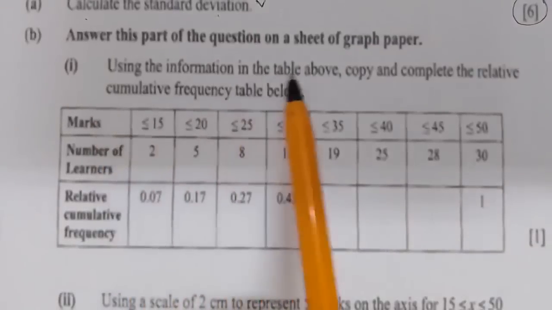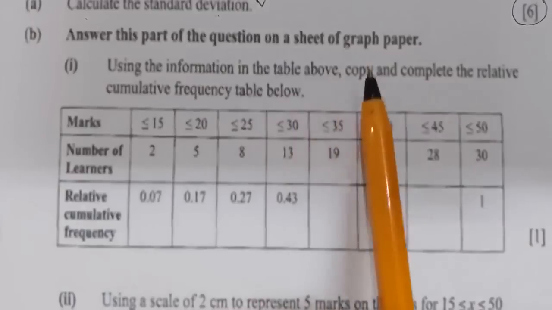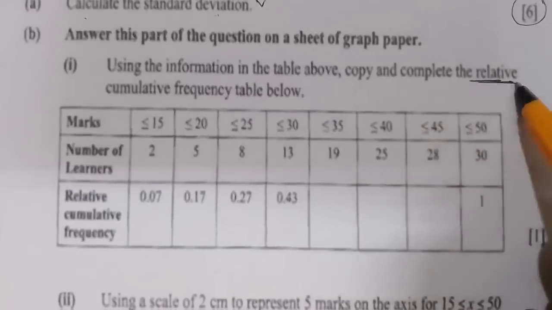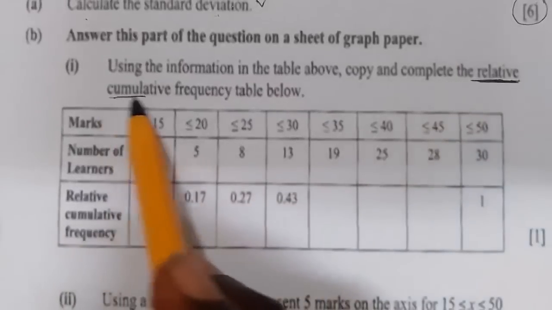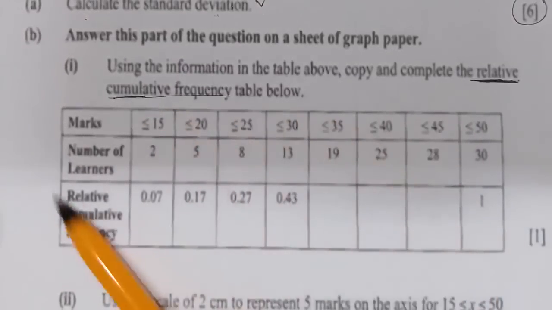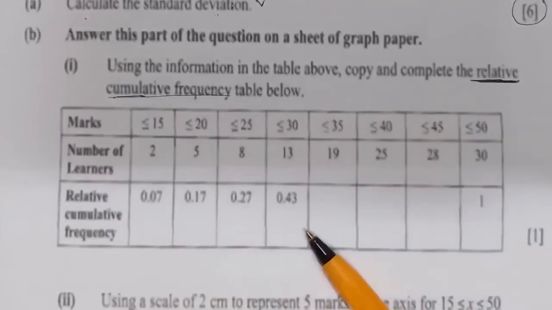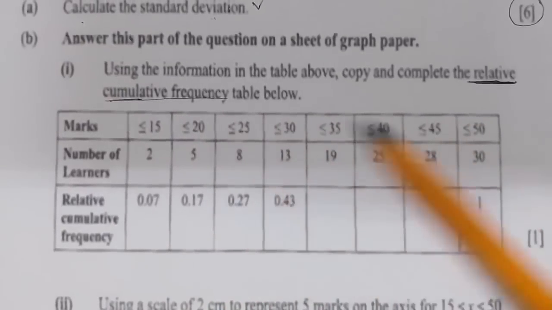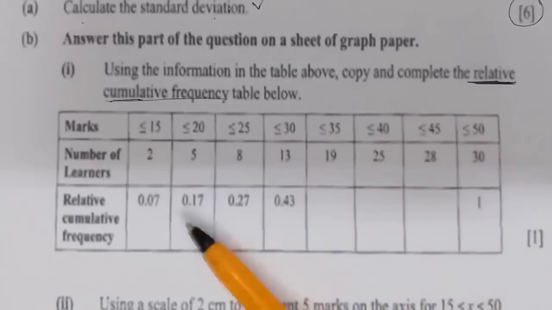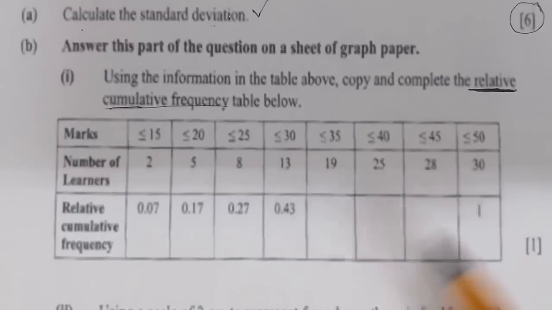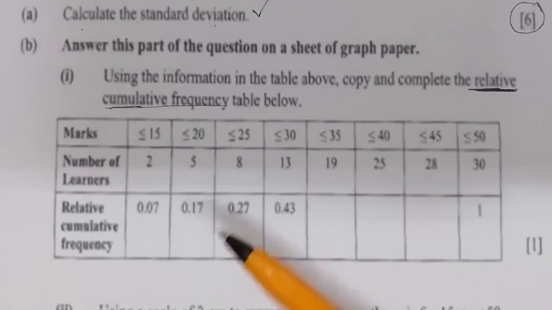Using the information in the table above, copy and complete the relative cumulative frequency. Have you seen this word, relative cumulative frequency? Even as you look at this table, it's different from the one that we've been doing. Whenever you've got 3 rows, what you need to do is follow a procedure that I'm going to tell you.